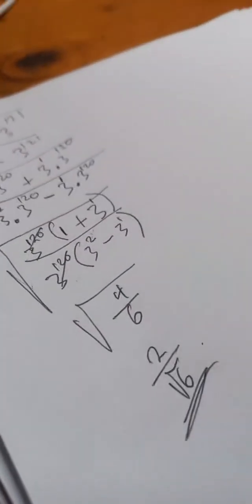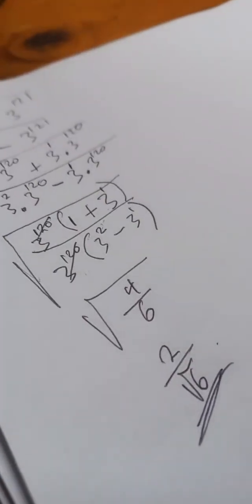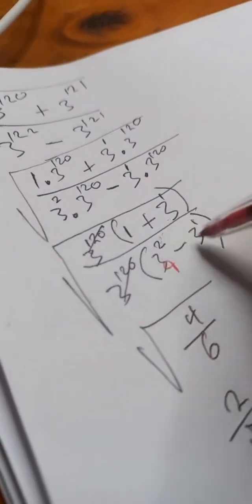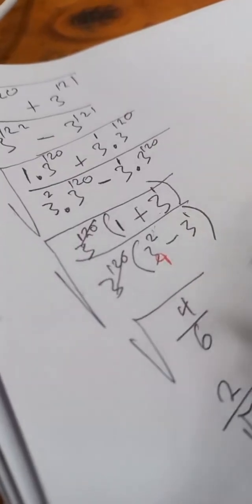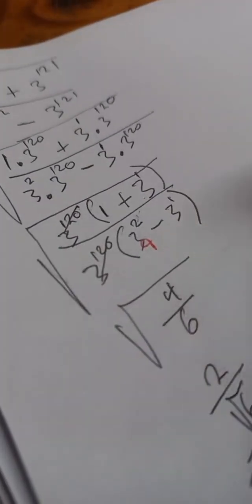Stay, stay. Where are you going? It should be what? Look, 3 squared is 9. 9 minus 3 is 6. 1 plus 3 is 4. 4 over 6. Square root of 4 is 2.